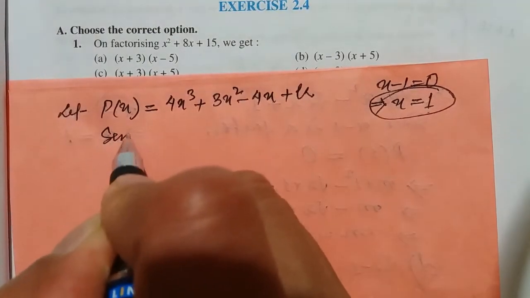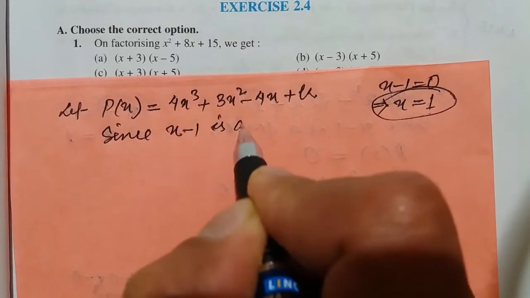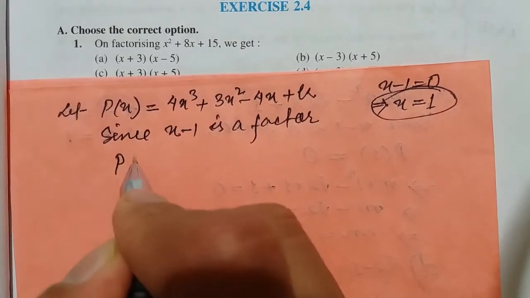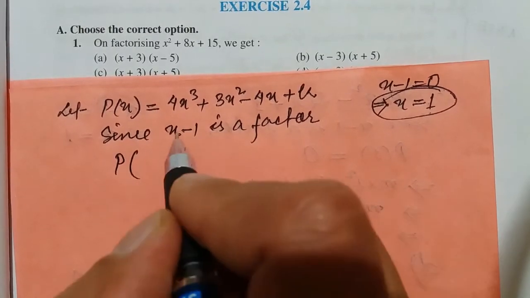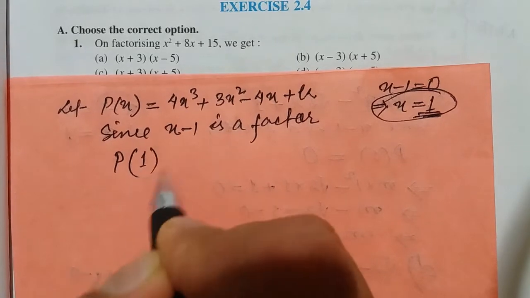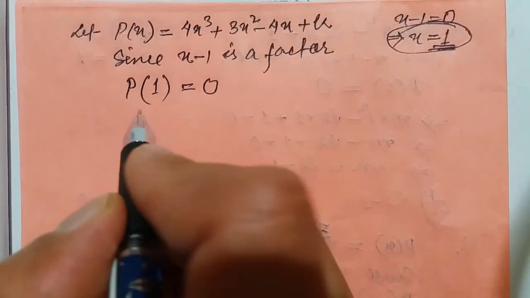So since x minus 1 is a factor, in place of x we're going to substitute 1 here. So p(x) is p(1), and we should get 0. That is, the remainder must be 0.